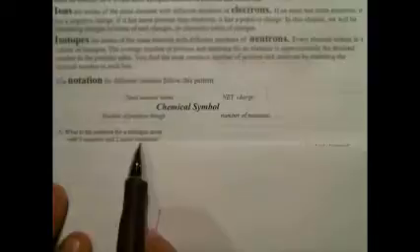So, letter A. What is the notation for a nitrogen atom with 5 neutrons and 2 extra electrons? Okay, so I'm going to put the capital N in the middle for nitrogen. That's from the periodic table. And it says here 2 extra electrons.